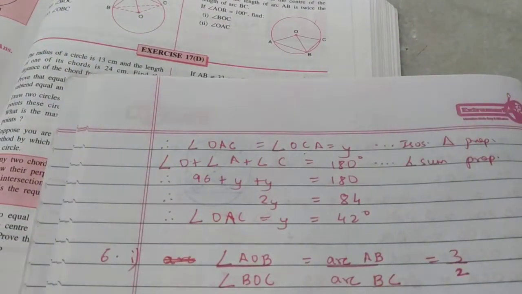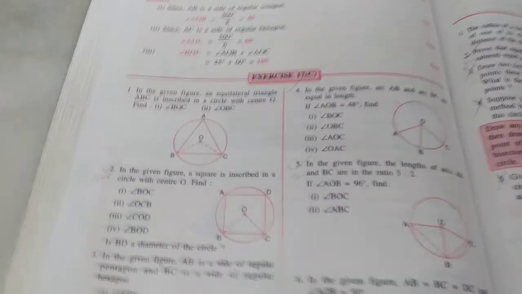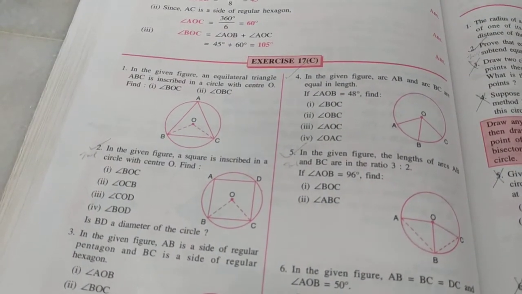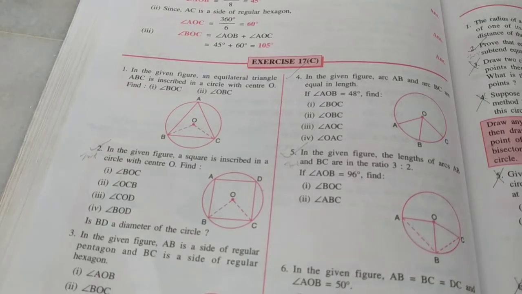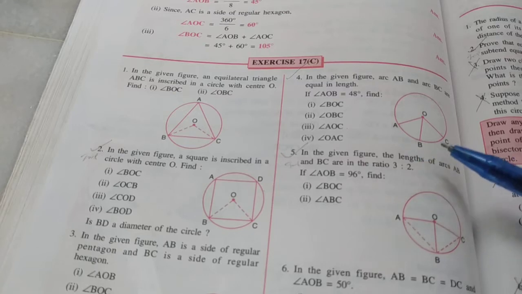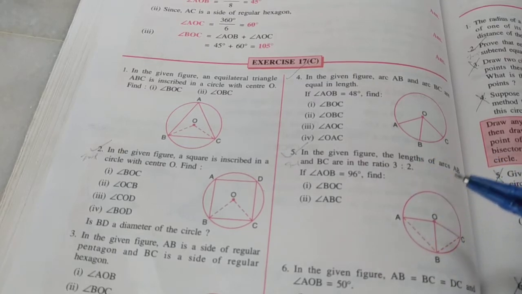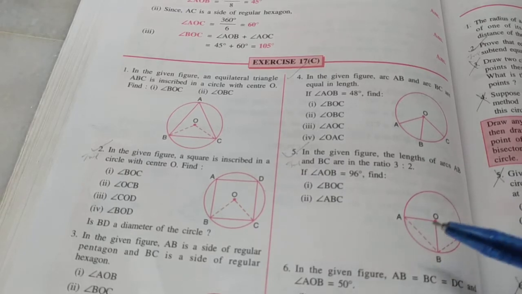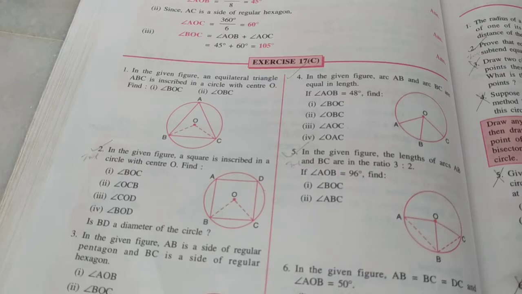Next question 5. Diagram is given. Now the ratio of the arcs are given. Arc AB is bigger than arc BC. In fact, the ratio of their lengths is 3:2. Now there is a property that whatever is the ratio of the arcs will be the same ratio for the central angles that they subtend.